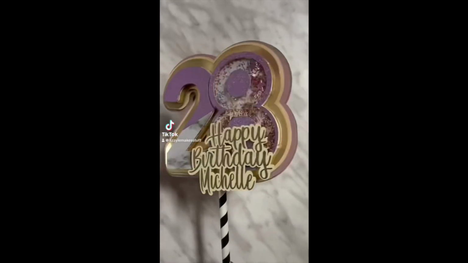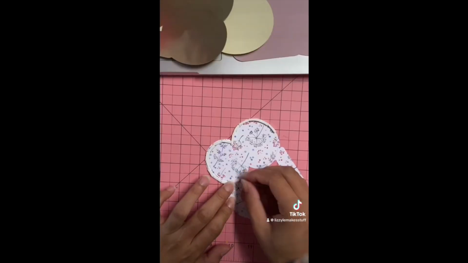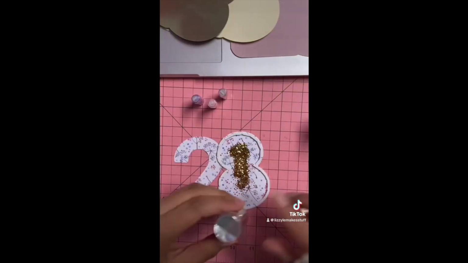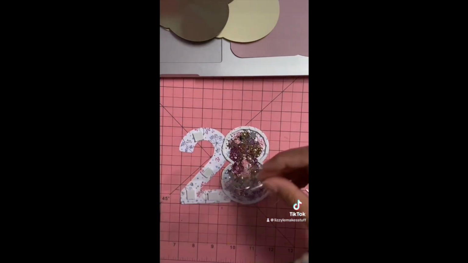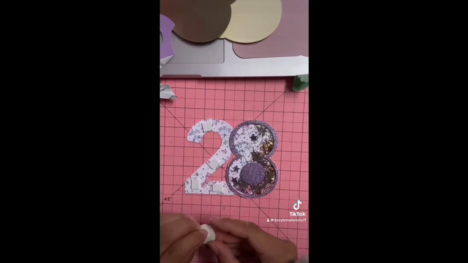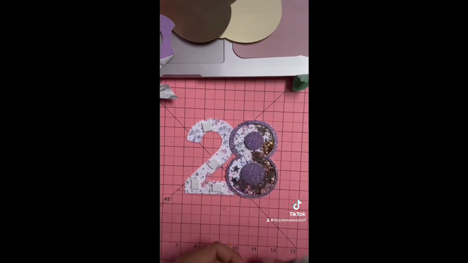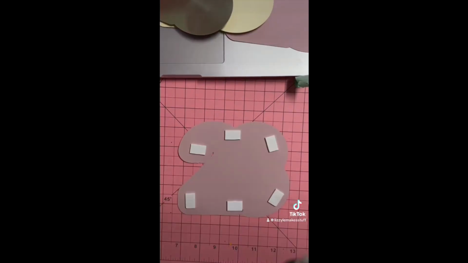This is my favorite cake topper. It shakes and the glitter just glistens. All right, so the first thing I did was I put foam all around the 8 because it's going to hold all our glitter and all our sequins. Then I put a transparent piece right on top, and then I put the border for the 8 and the 2 circles. Then I put a 2 on. This is half marble, half purple. I think it's so cute.